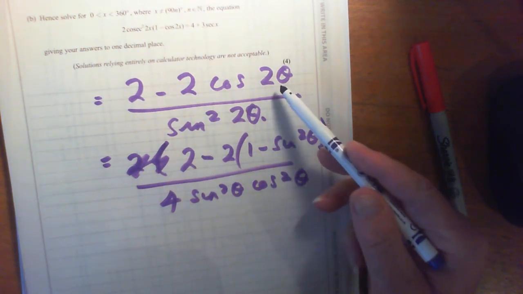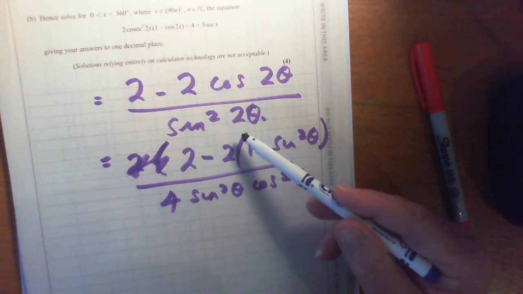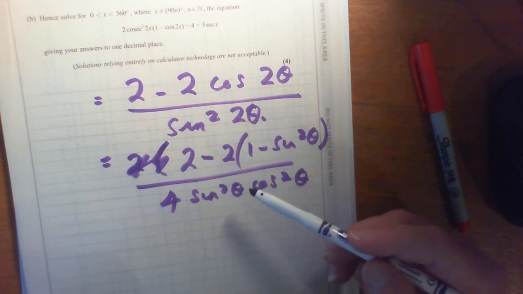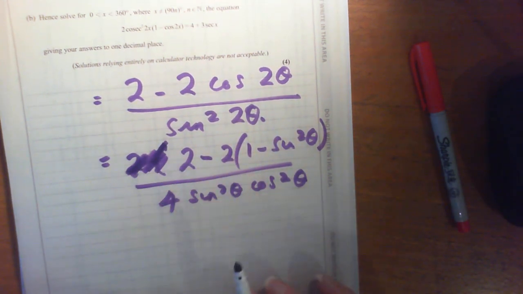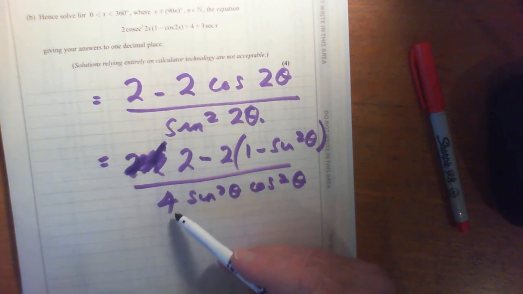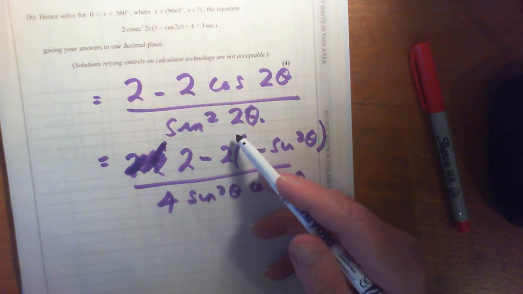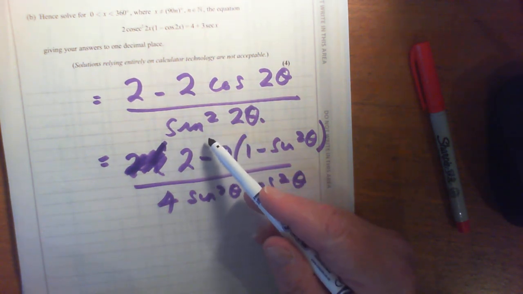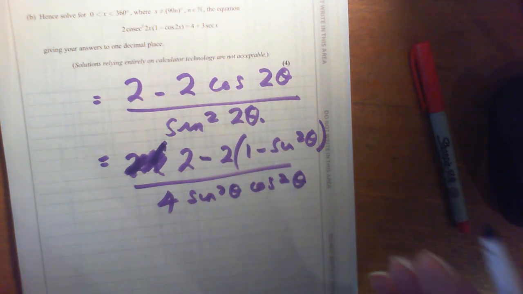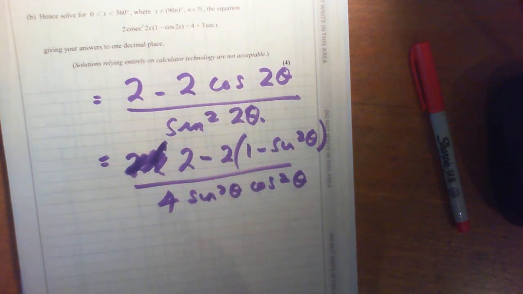That's right, isn't it? Yep, because that's equal to that, and that's equal to that. Just got to be a bit careful here on the arithmetic. A few people wrote that down as 2, whereas the idea of squaring the expansion of sine 2 theta means that you end up here with a 4.